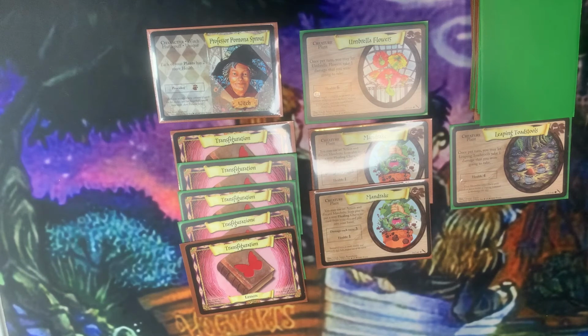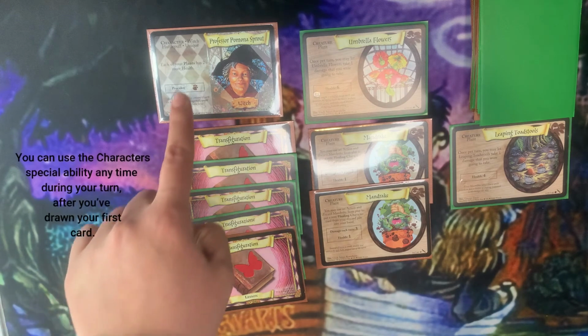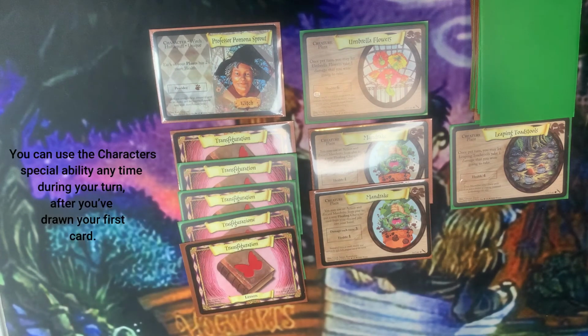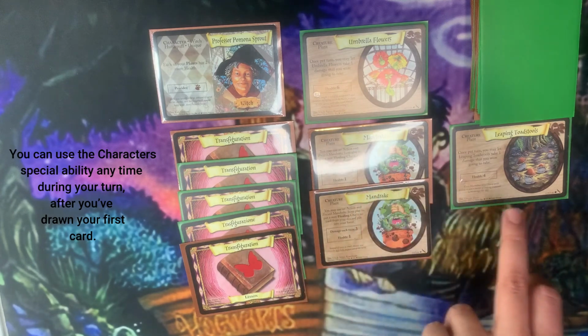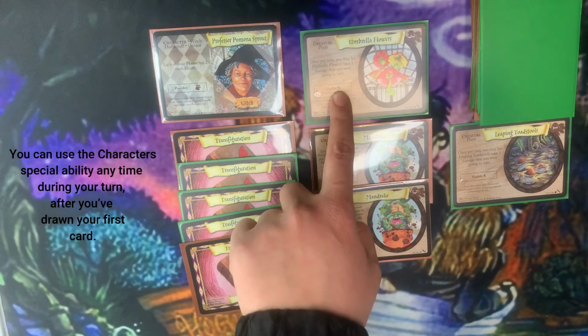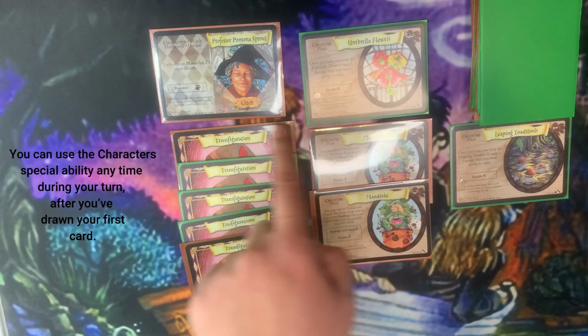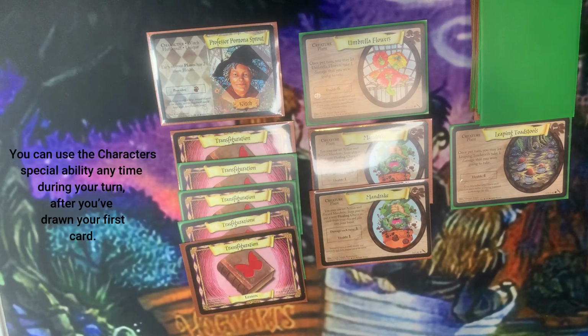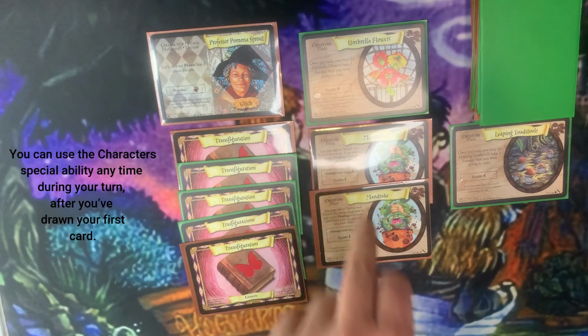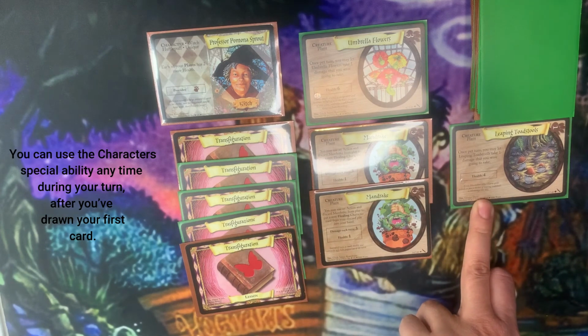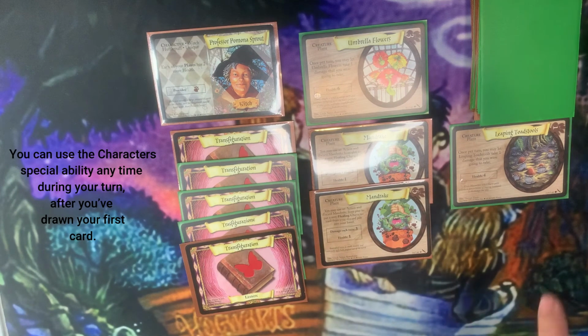Many characters come with abilities. Pomona Sprout, for example, says each of your plants has 2 more health. So all of these plants here, the umbrella flowers, the health is 6. However, because I have Pomona Sprout in play as my starting character, it has 8. Leaping Toadstools says 4. It actually is 6. Now, actually all of the characters come with an ability.